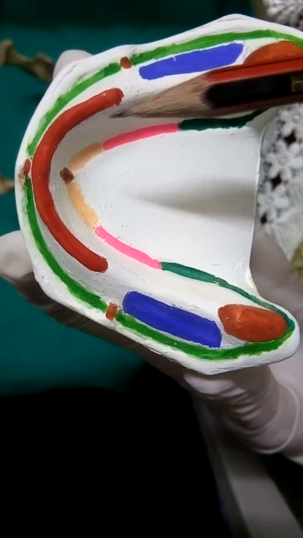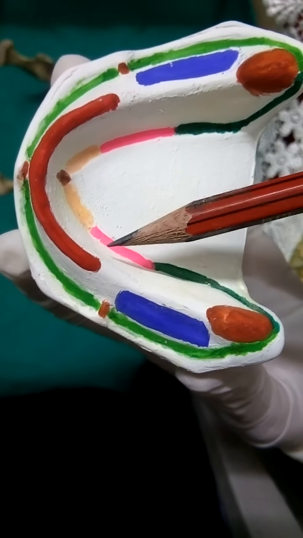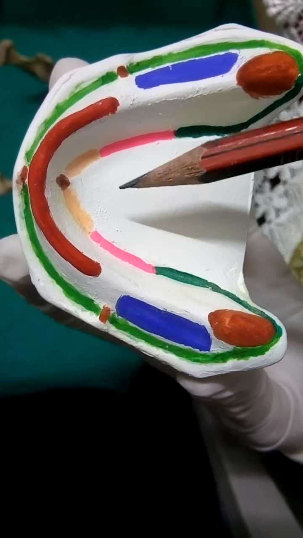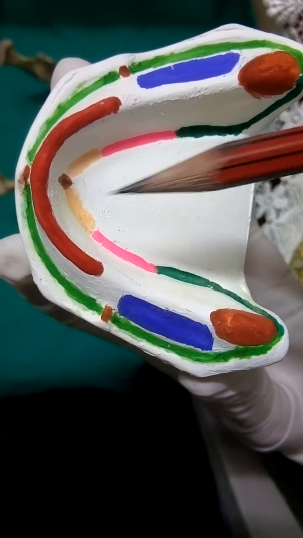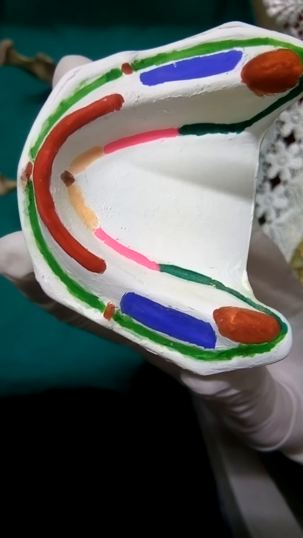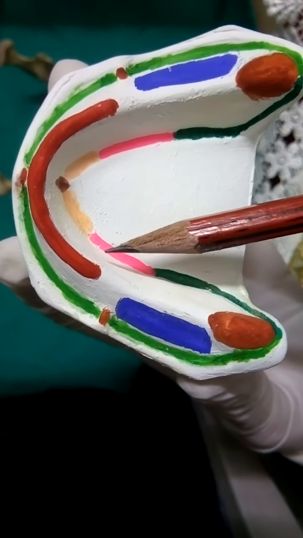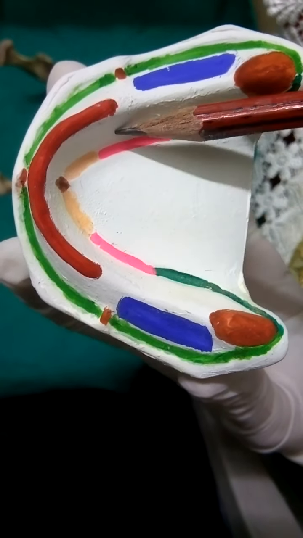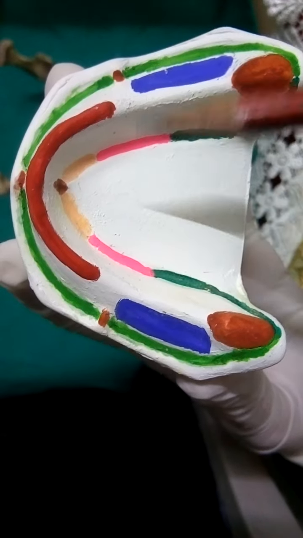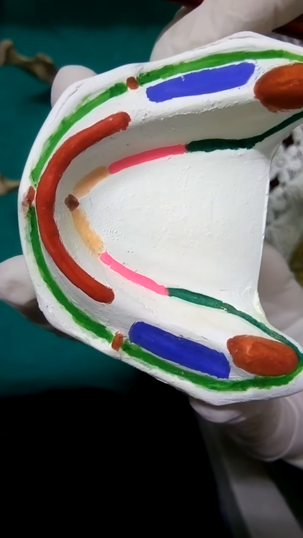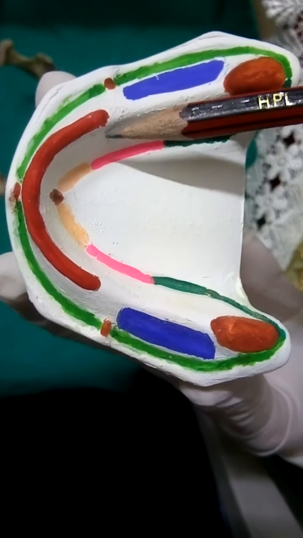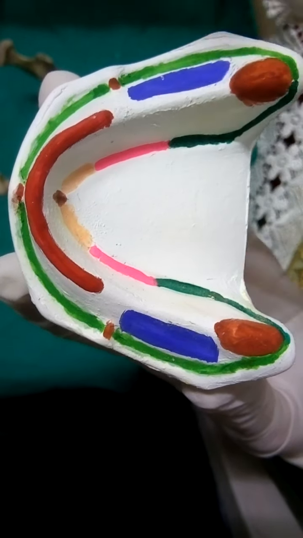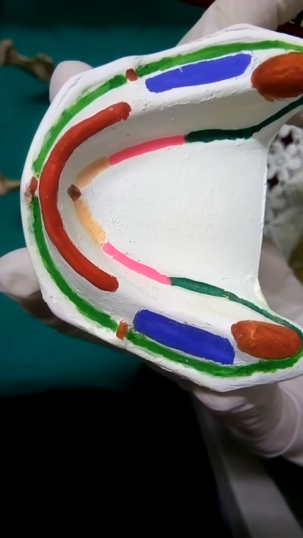Then the torus mandibularis. As we have seen torus palatinus in the maxilla, which was present in the center of the palate, the torus mandibularis is present on the lingual side towards the premolar region. So again, if it is bigger, then you will have to excise it, and if it is small, then you will have to give relief to such areas because they are covered by very thin mucosa.